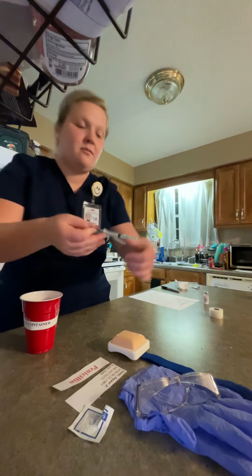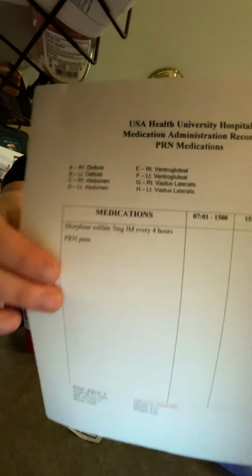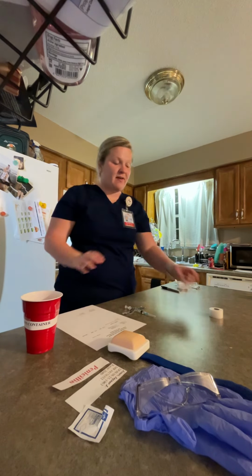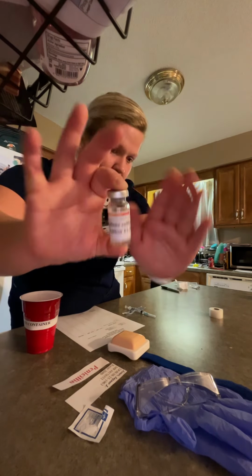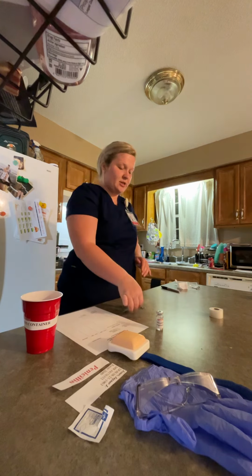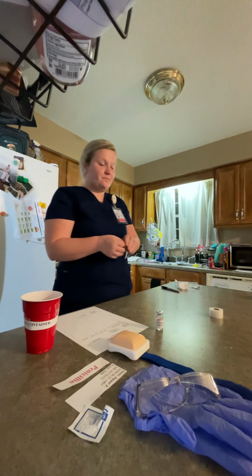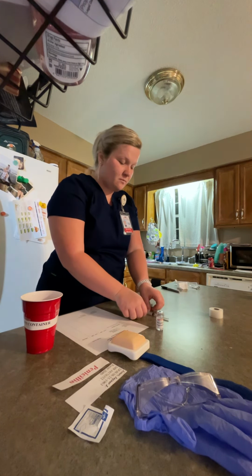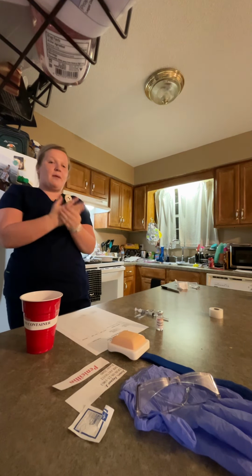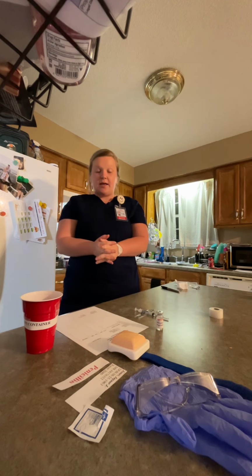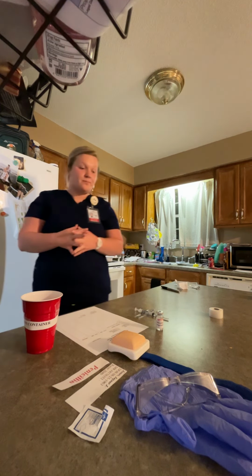Now I will be taking my MAR, my vial, and my syringe and needle with my label to my patient's room. I'm going to perform hand hygiene. I'm going to introduce myself to the patient. Hello, Mr. Jones. My name is Victoria, and I'm here to give you your morphine sulfate, your pain medication.